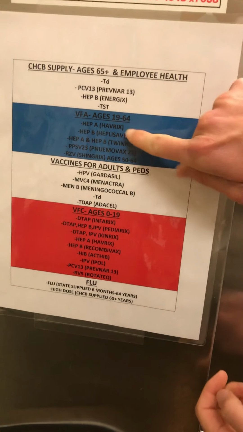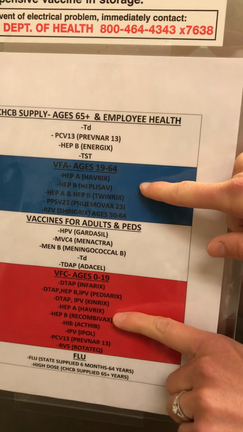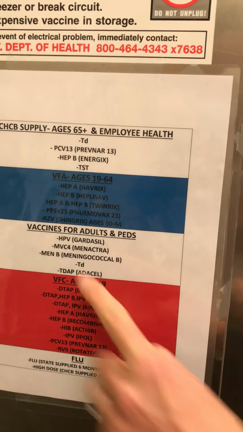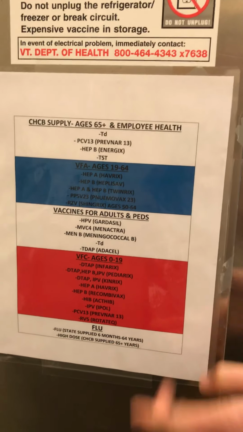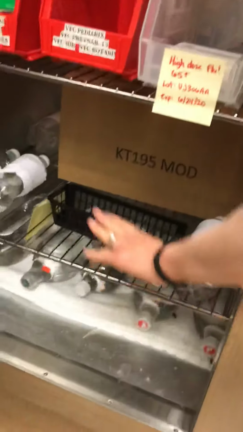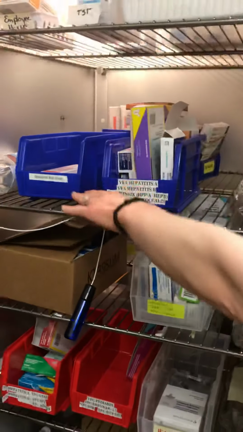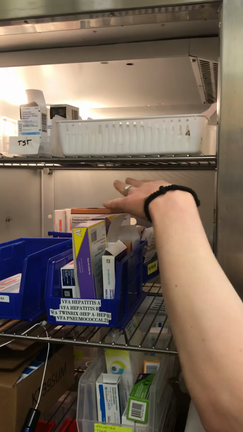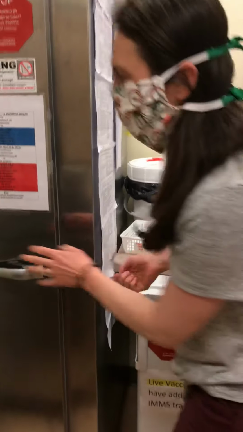For example, we have Hep A here and Hep A here, but they're not going to be the same dose for a kid as for an adult, versus HPV, which is going to be the same dose for adults and kids. And when it's flu season, we'll keep that on the bottom shelf. So right here would be flu, and then our VFC, mixed VFC and VFA, just VFA, and then CHCV supply and clinic supply, employee health.